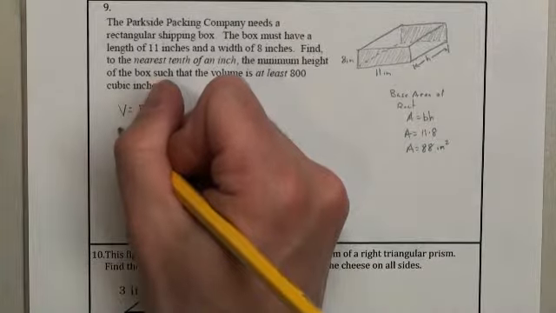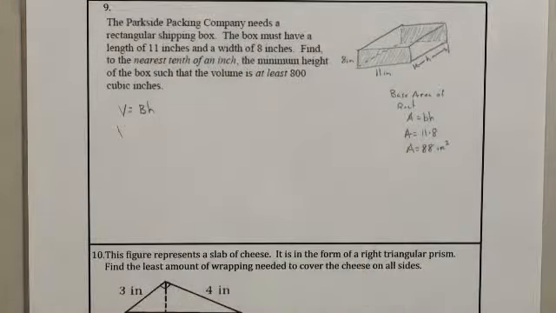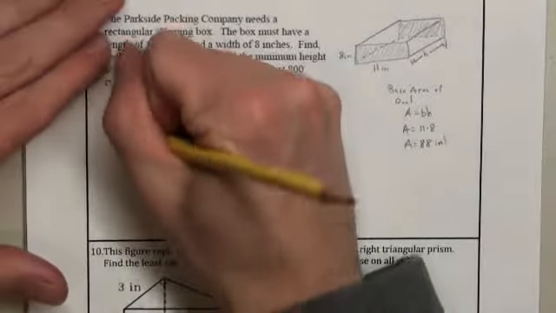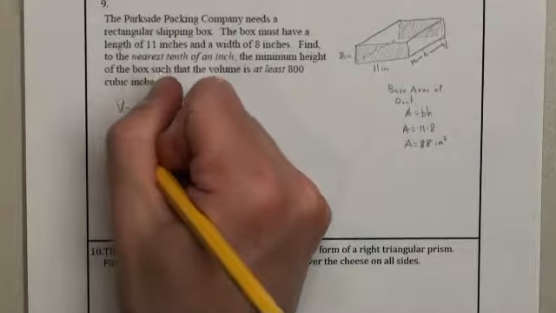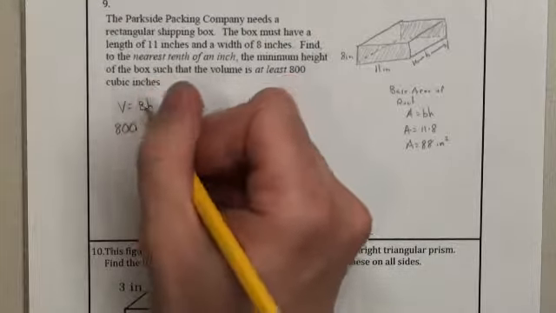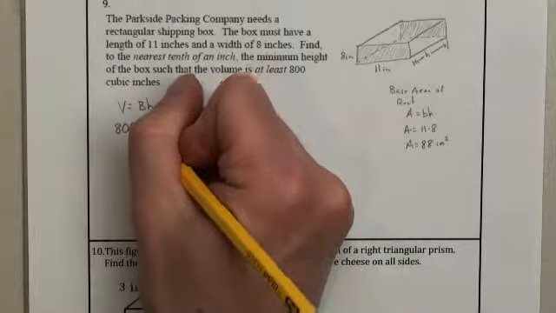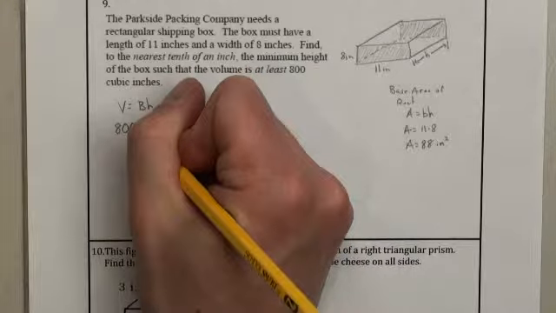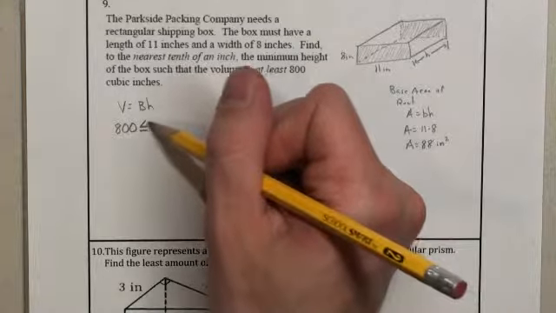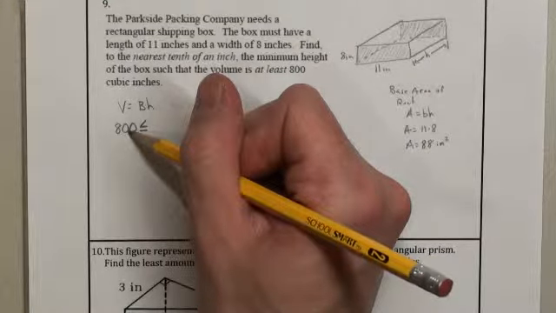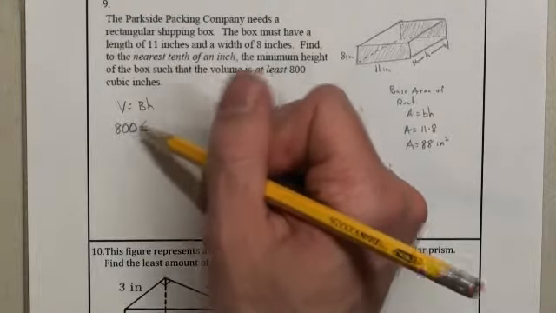So volume, now if they're saying it must be at least 800 cubic inches, 800 is our volume, and so our base area times our height must be greater than or equal to. So I'm saying this side must be greater or equal to 800. Okay, it must have a volume of greater or equal to 800. So I'm reading from right to left.